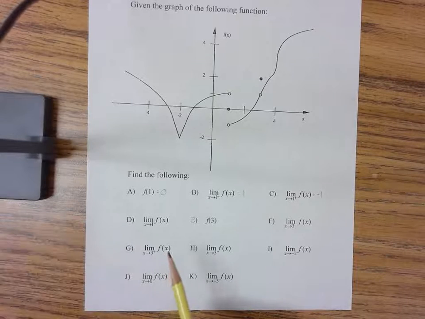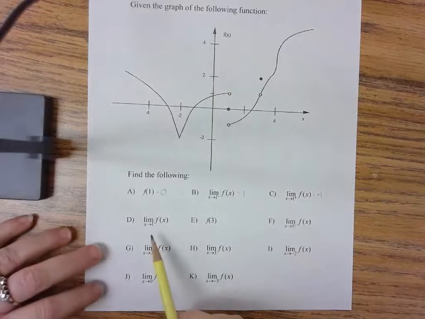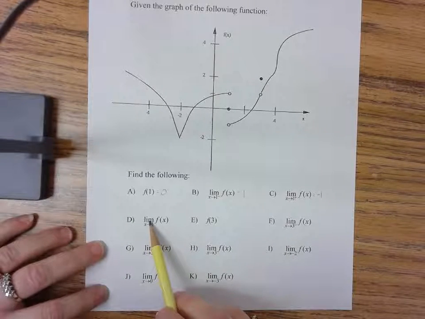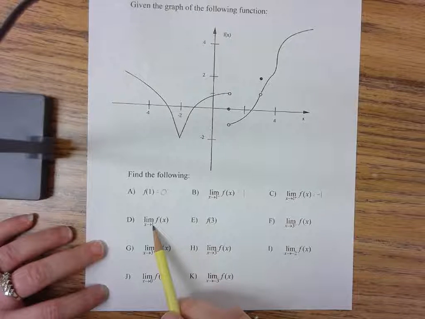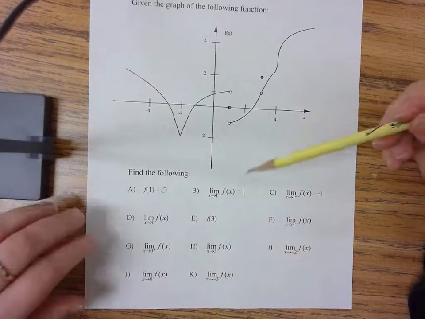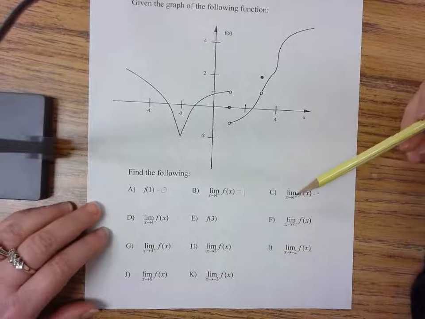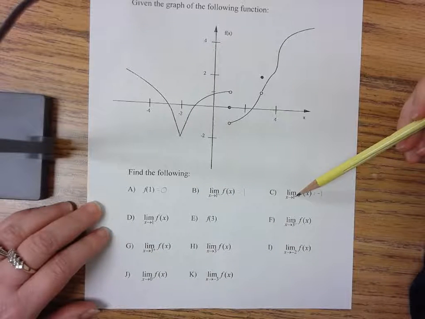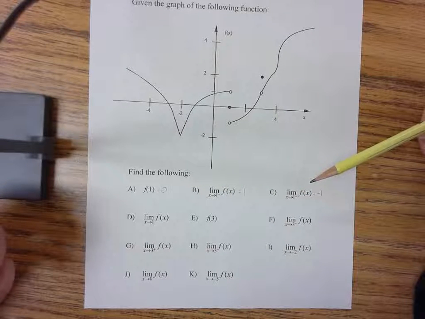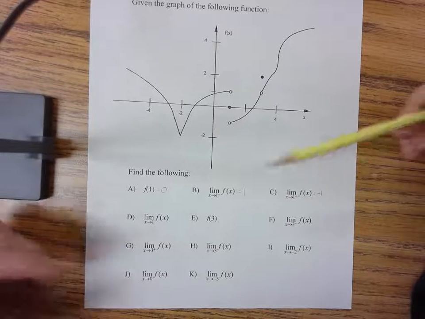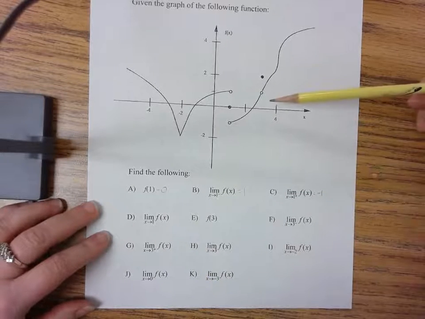D. D is saying what is the limit as x is approaching 1. Doesn't specify from the right or the left. That means you have to approach from both sides, right and left. Well, we just approached from the left, just approached from the right, so we've already looked at it from both sides. Can you tell me what is it approaching at 1?